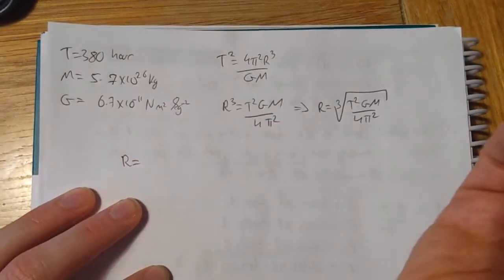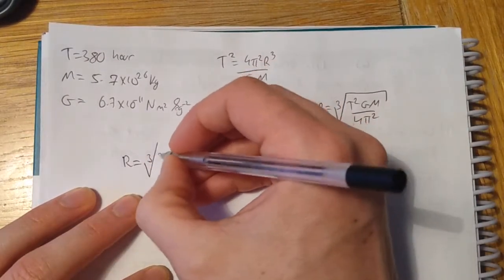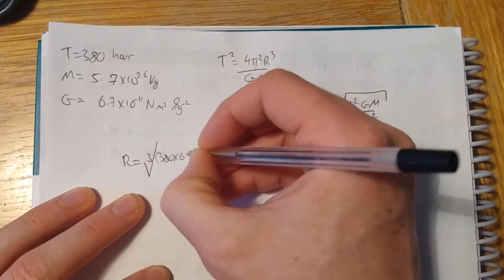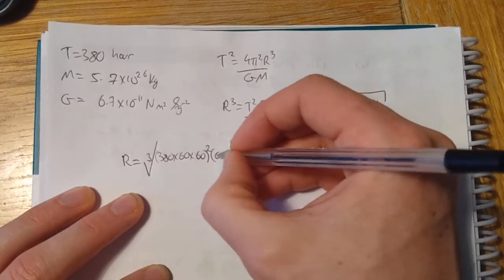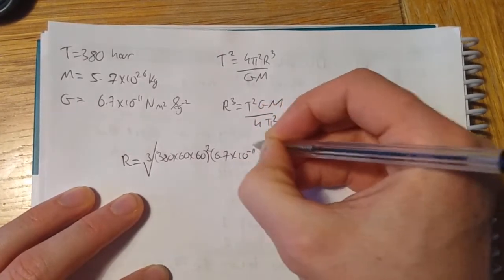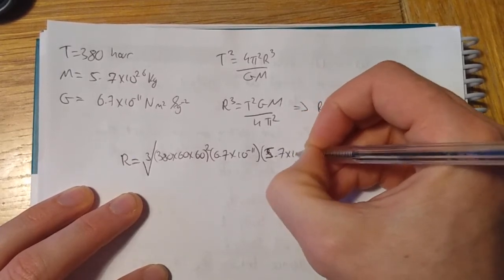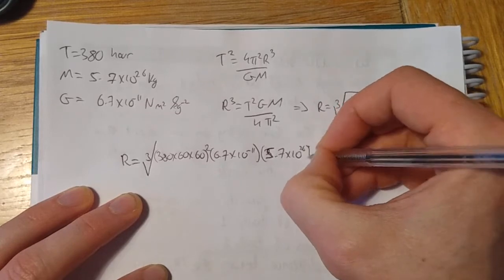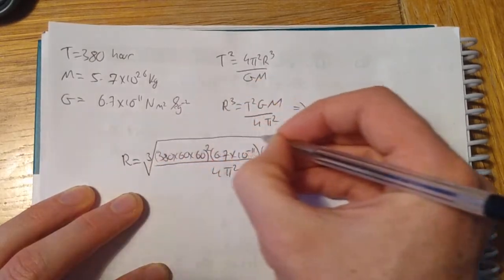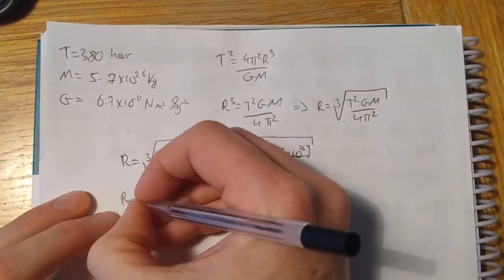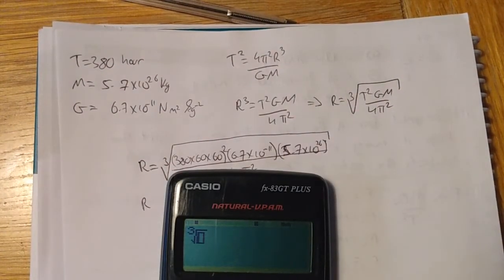So this is the way we should be doing solutions all the time. Please write down your formula, then put in your stuff. So it's 380 hours, which means it's this many seconds. I'm going to square that. Then I'm going to multiply it by G, universal gravitational constant. Then I'm going to multiply it by M, the mass of Saturn, 5.7 by 10 to the 26. And I'm going to divide that by 4 pi squared. And it is a cube root, remember. Cube root, stick in my fraction.